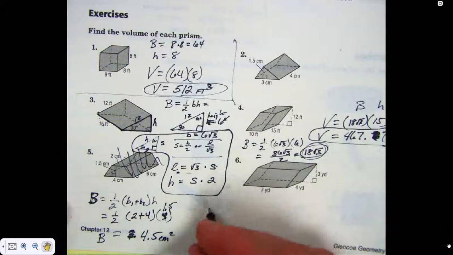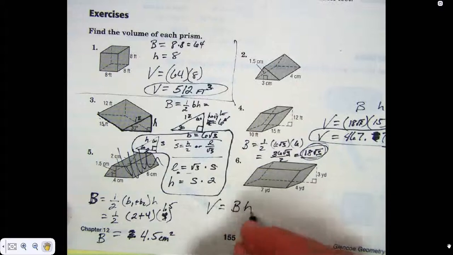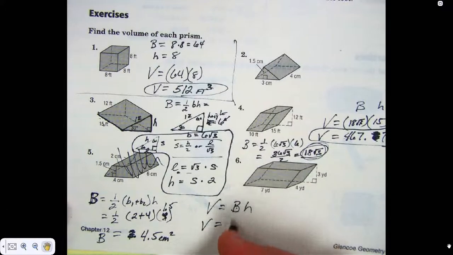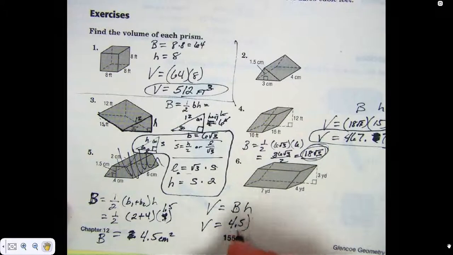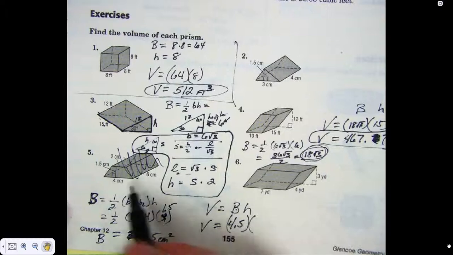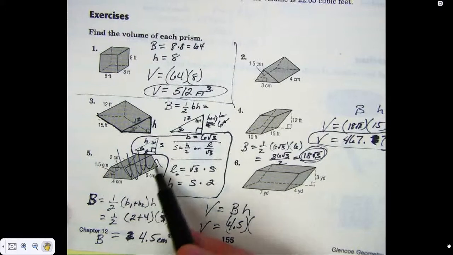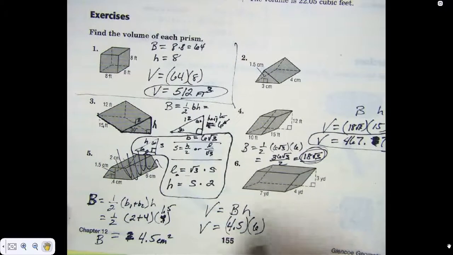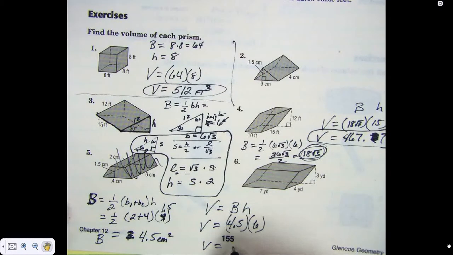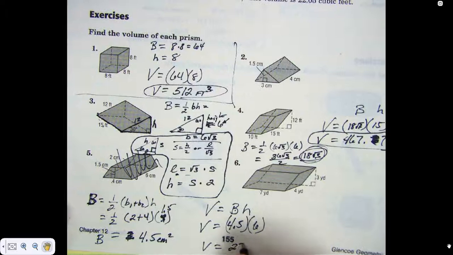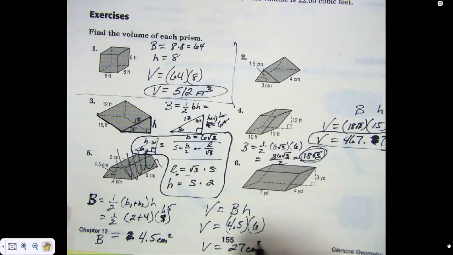Now, start thinking of this thing in terms of volume. I have B now, don't I? And I'm telling you, that'll always be the toughest thing to find. What is the height of the prism now? 6 centimeters. What is the answer? 27. Sure? 4.5 times 6? Okay. 27 centimeters what?